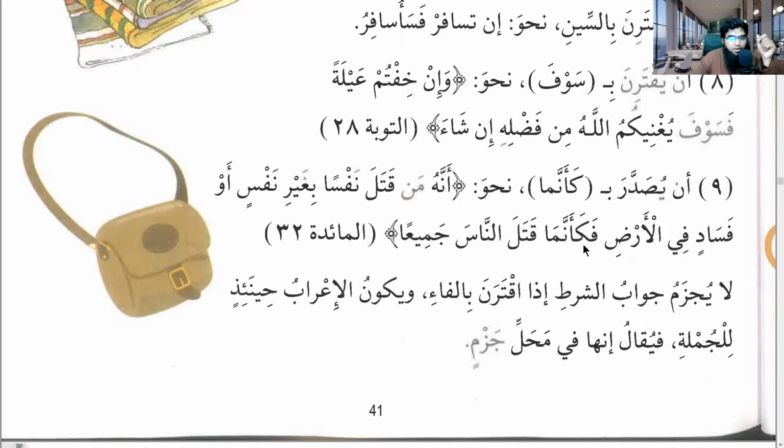So it is as if. It looks like. It is as if قتل الناس جميعا. He has killed all of mankind. So whoever kills an innocent human being, without any crime of his, it is as if he has killed the whole humanity. So fa came, so ka'annama. Okay, so 9 of them. فَكَأَنَّمَا قَتَلَ النَّاسَ جَمِيعًا. So it is as if he has killed the whole of humanity. Okay. فَكَأَنَّمَا قَتَلَ النَّاسَ جَمِيعًا.